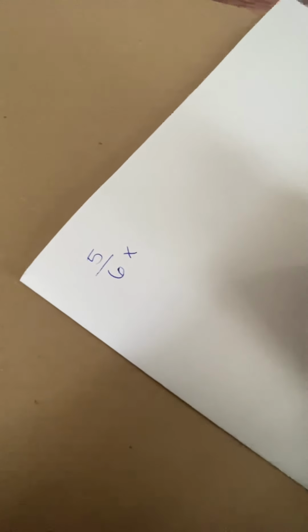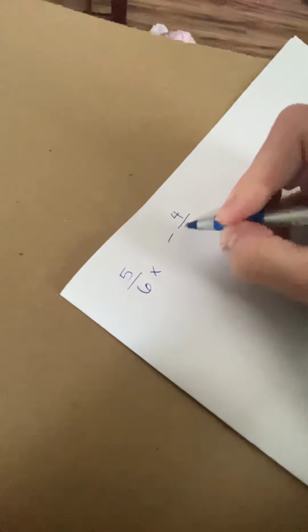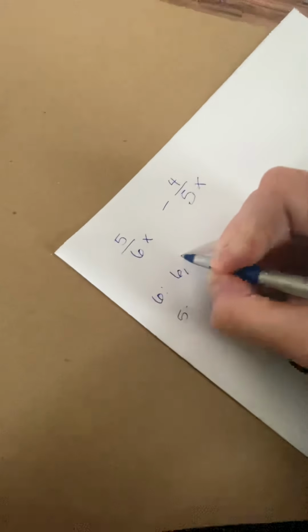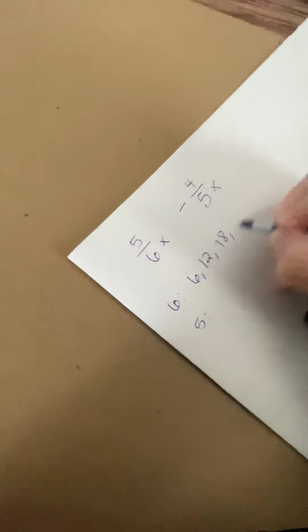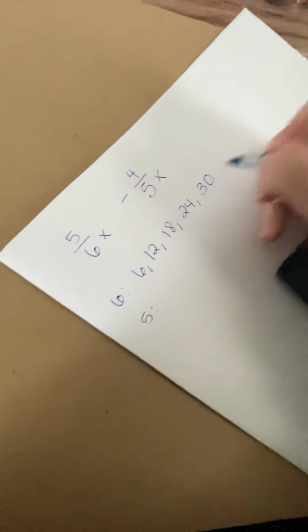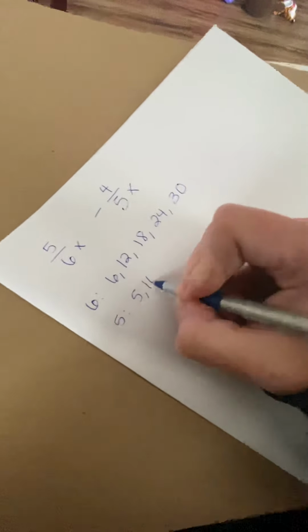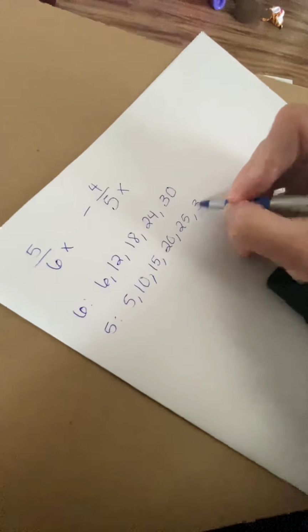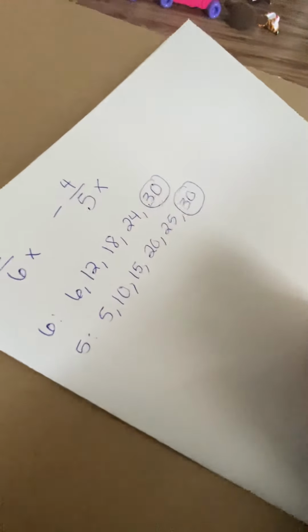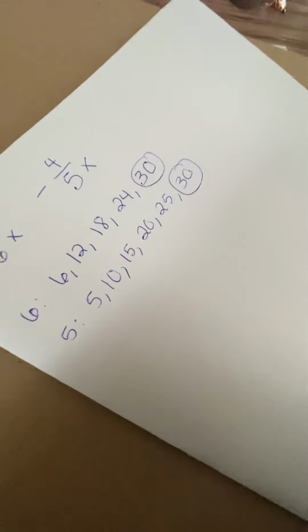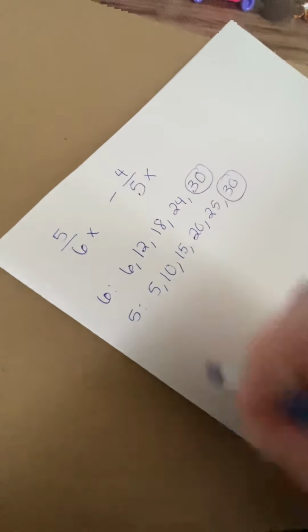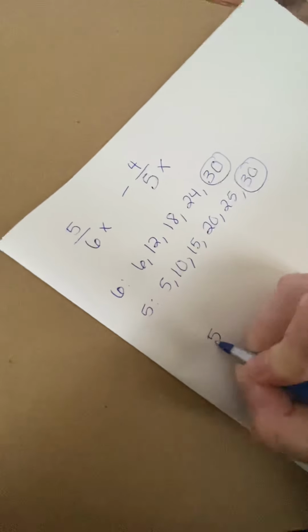5/6 minus 4/5 x. List my multiples of the denominators. 6, 12, 18, 24, 30. 5, 10, 15, 20, 25, 30. Common denominator is 30. There might be other ones if I kept going, but I'm using the least common denominator.